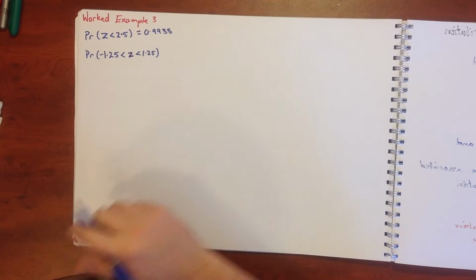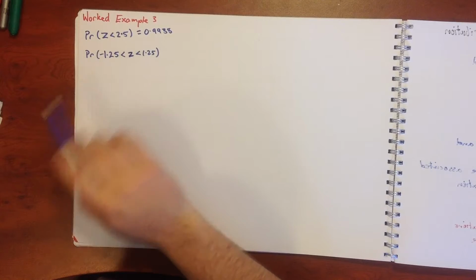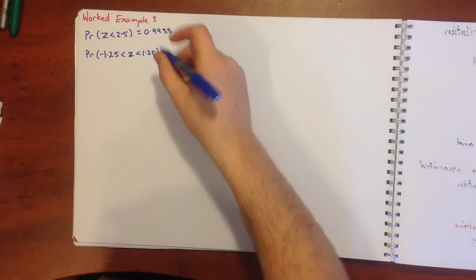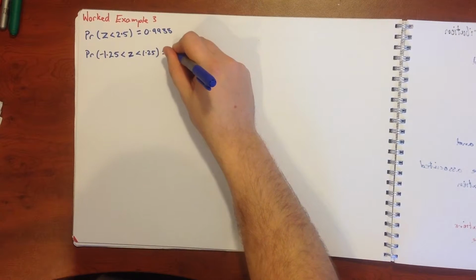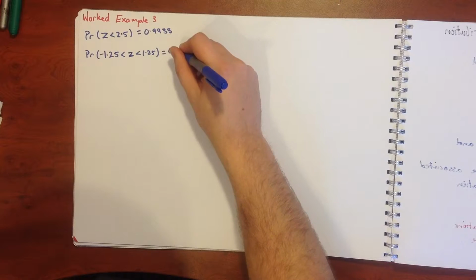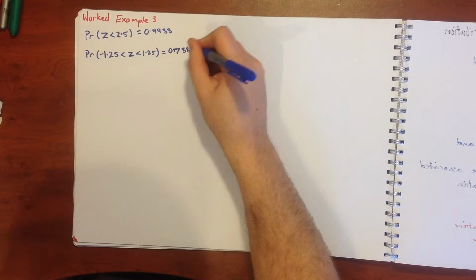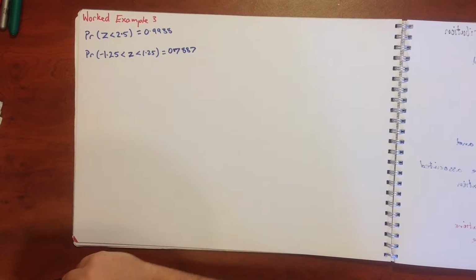We would be wanting to go centered this time, because we're between our two values. Again, put in your mean of 0 and standard deviation of 1, and you're going to find that you get 0.7887.